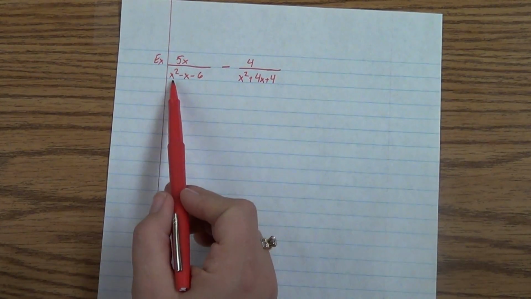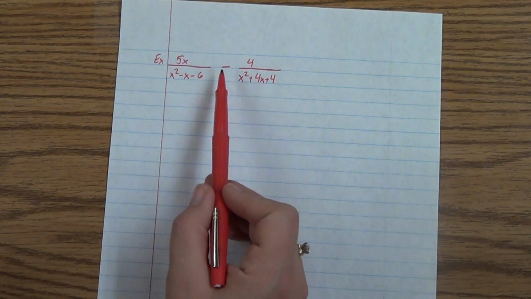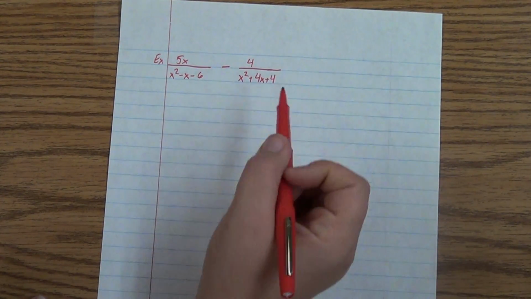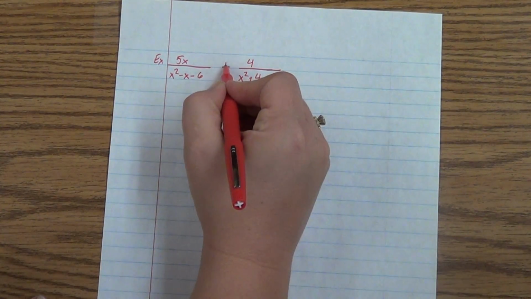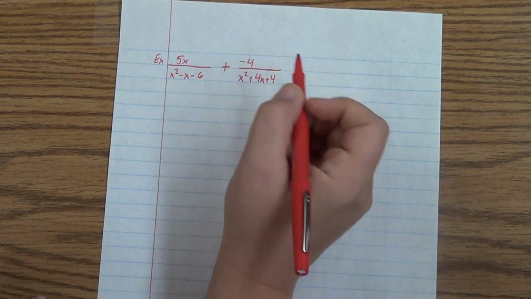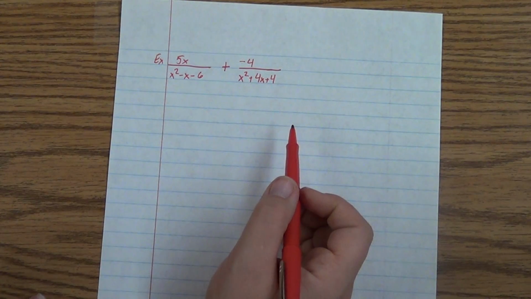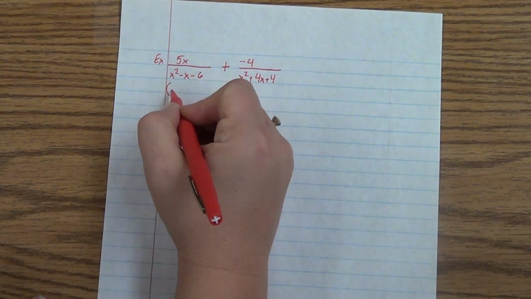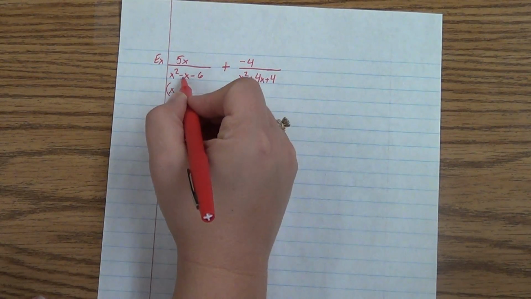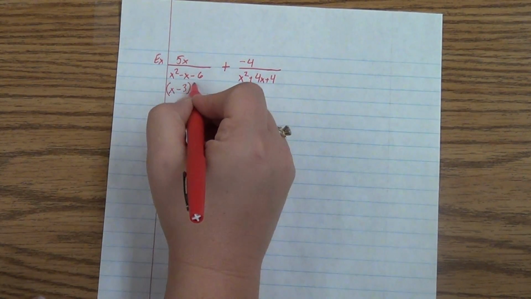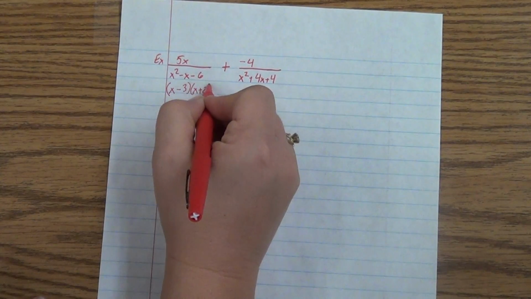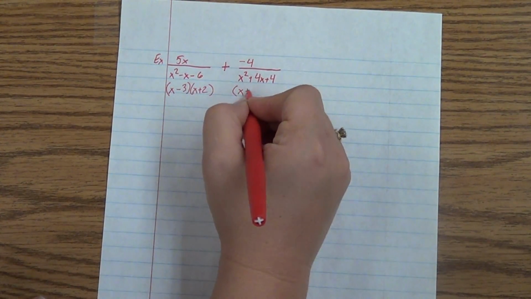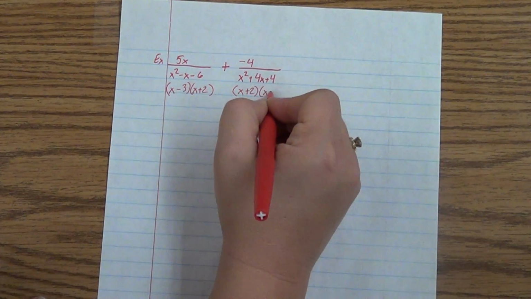So I have 5x over x squared minus x minus 6 minus 4 over x squared plus 4x plus 4. Again, change the subtraction to addition, multiply that by a -1. Then I'm back to my addition. Factor each denominator. What multiplies to give me 6, subtracts to give me 1, 3 and 2. And if I want a -1, I want a -3. Back here, ooh, x plus 2, x plus 2.